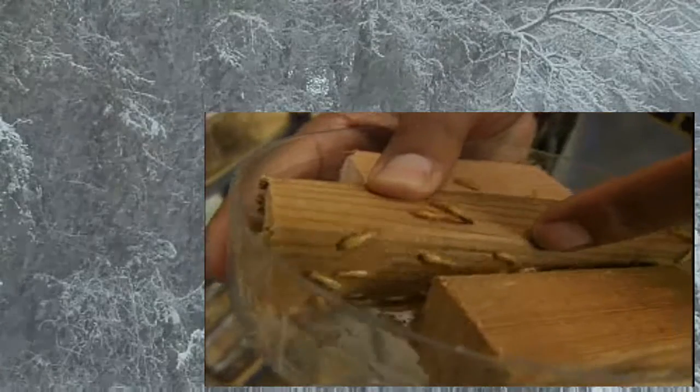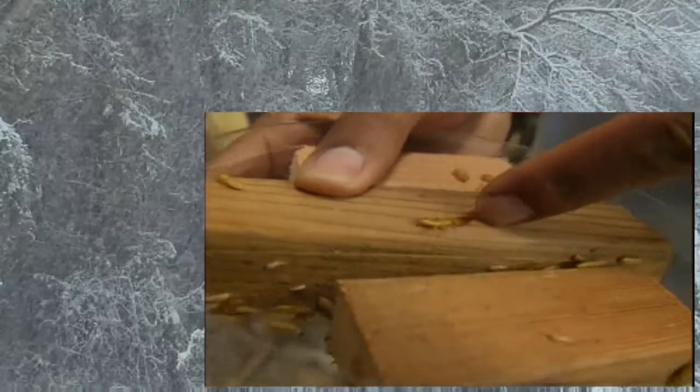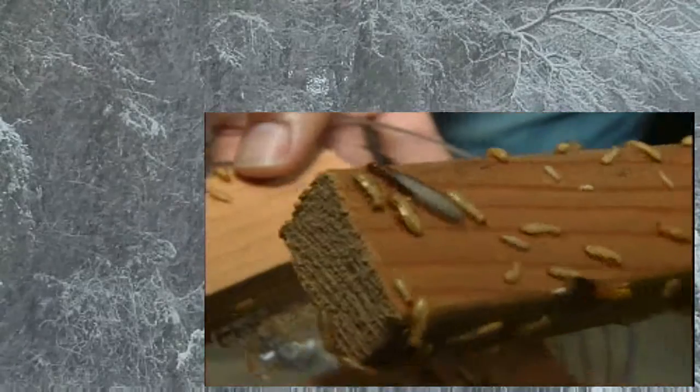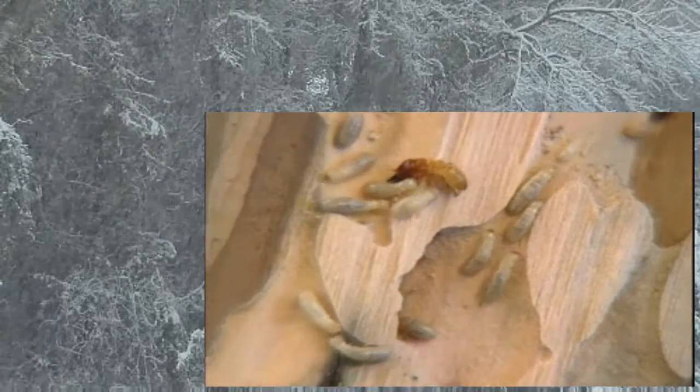Most of these are workers. The big ones with the real dark hairs are soldiers. See them trying to bite me? There's another big one here with wings. That's a new queen. See that? Isn't she pretty? But most of the termites you see in here are the workers. Their job is to eat wood.